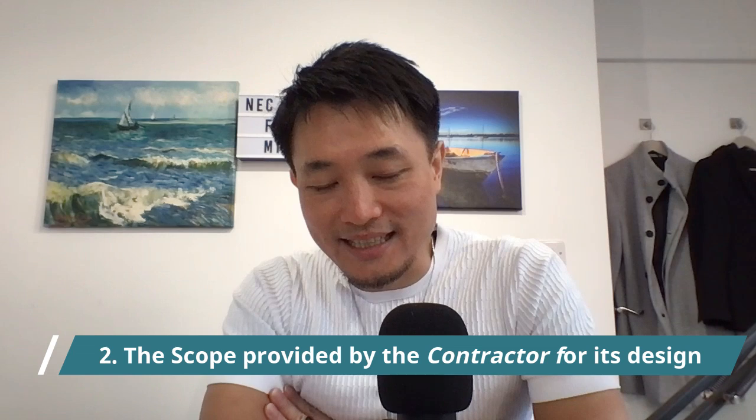Do you know the scope has got two parts? Or should I say two subcategories? The first subcategory, we call that the client scope. Under the contract, the full phrase here is the scope provided by the client. The second subcategory here is what I call the contractor scope. Under the contract, the full sentence in there is the scope provided by the contractor for its design. So that is the contractor scope.